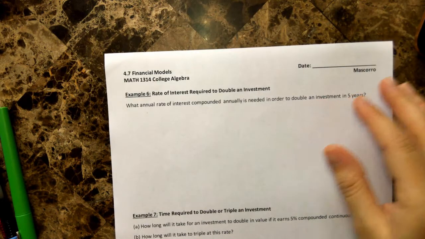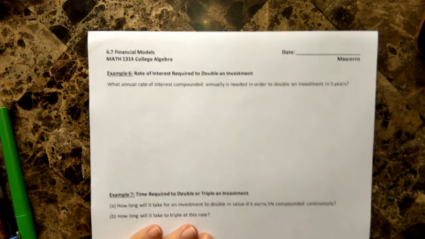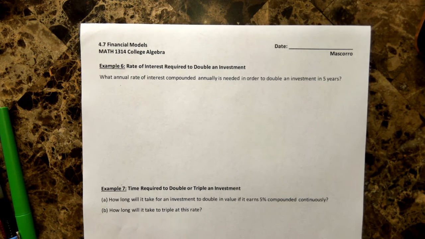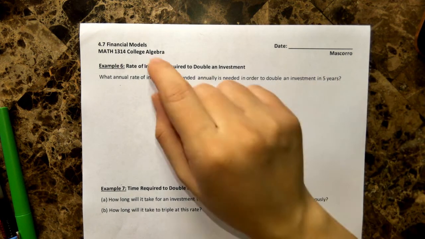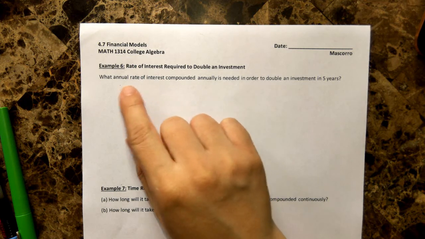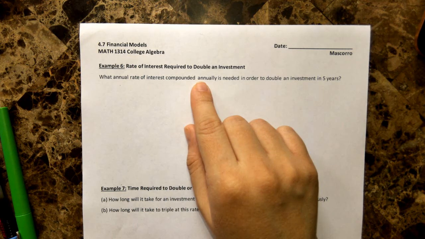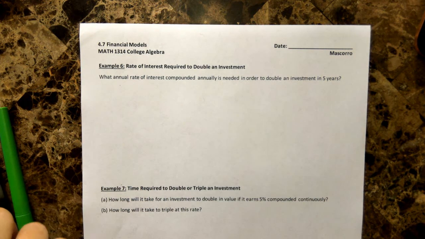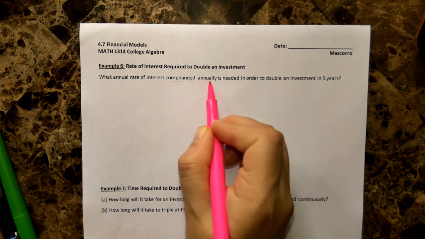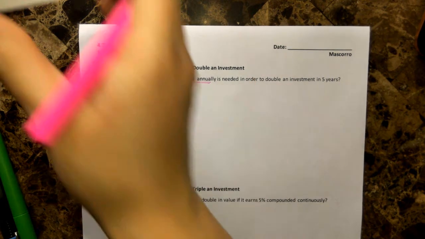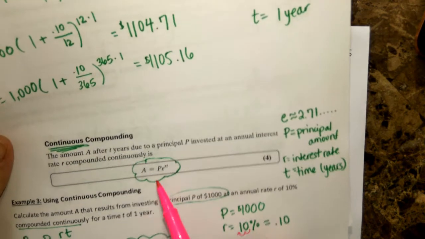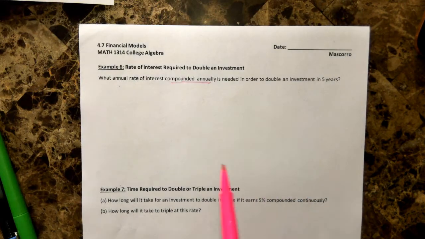All right. Another example. Example number 6. What annual rate of interest compounded annually? Now, keyword, that says compounded annually. Does not say continuously compounded. So I'm not going to be using this one because that's continuous. And nowhere does it say continuous.